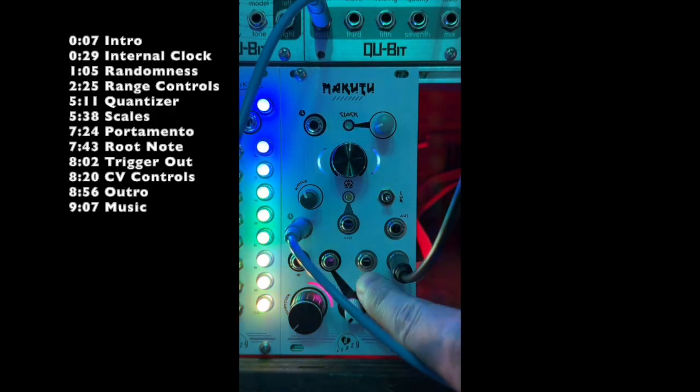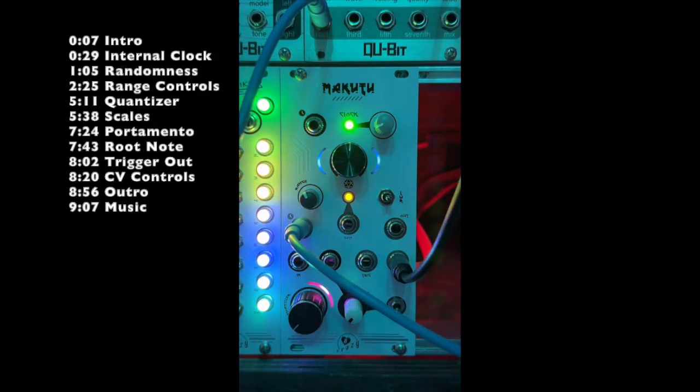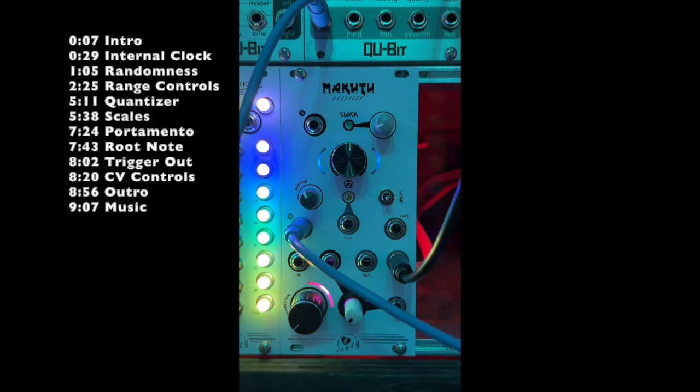The trigger output sends a trigger signal out every time a new voltage, or in this case, note, is sent out. That means if the same note is played twice, only the first note will send out a trigger.